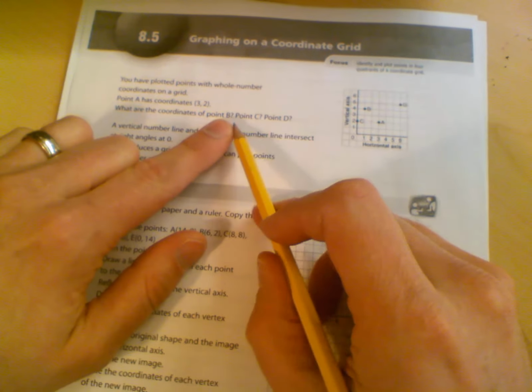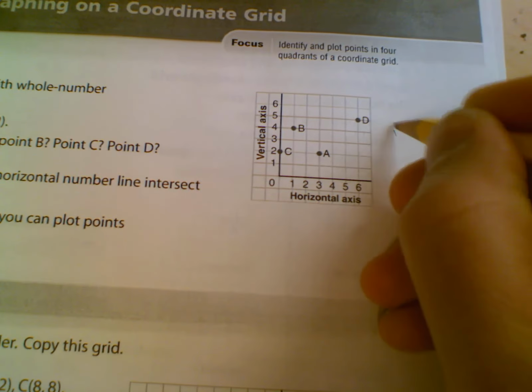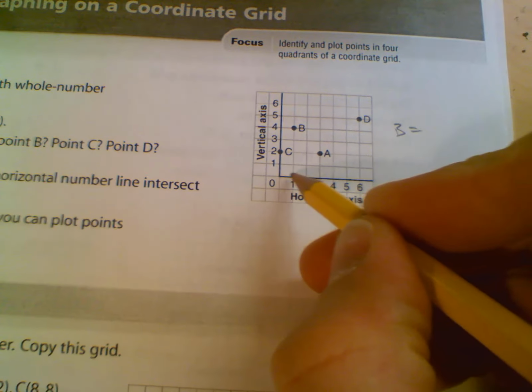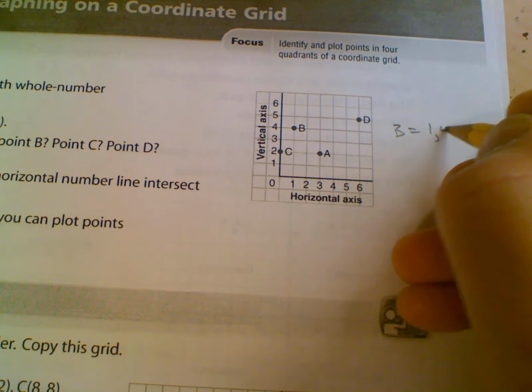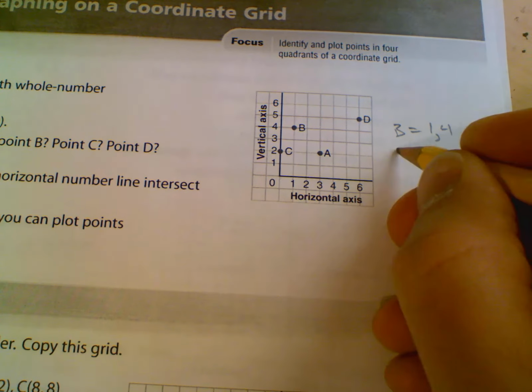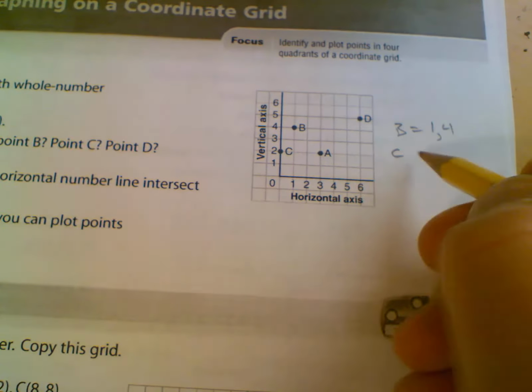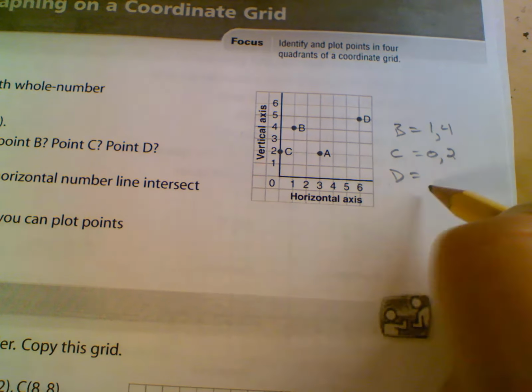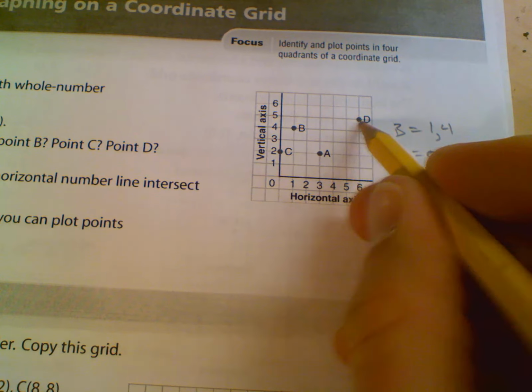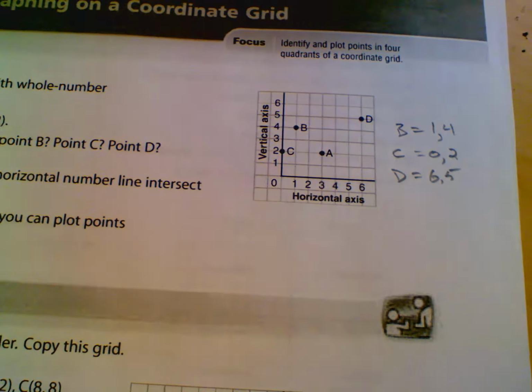What are the coordinates of point B? Well, let's take a look at point B. I would say that the coordinates of point B are 1 and 1, 2, 3, 4. The coordinates of C are 0, 2, and the coordinates of D are 6 and 5. And how I did that so quick without counting, it's because it's labeled right here, so 6 and 5. So that's how your coordinates are being started.